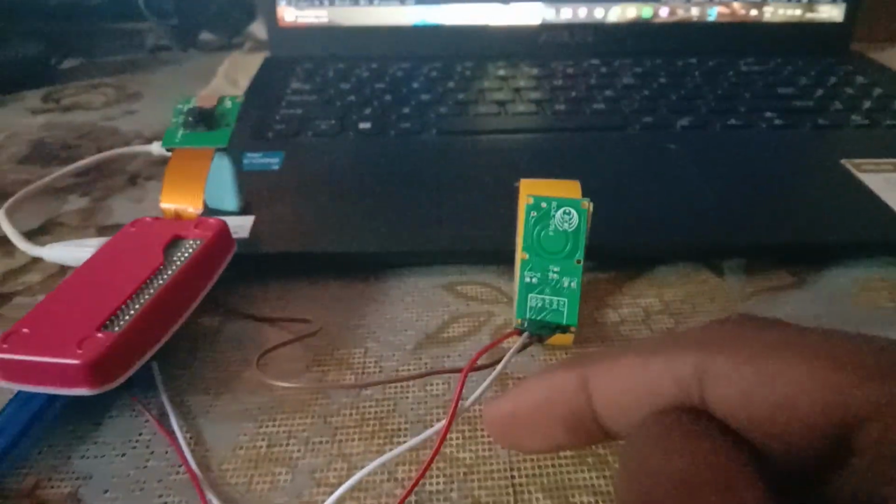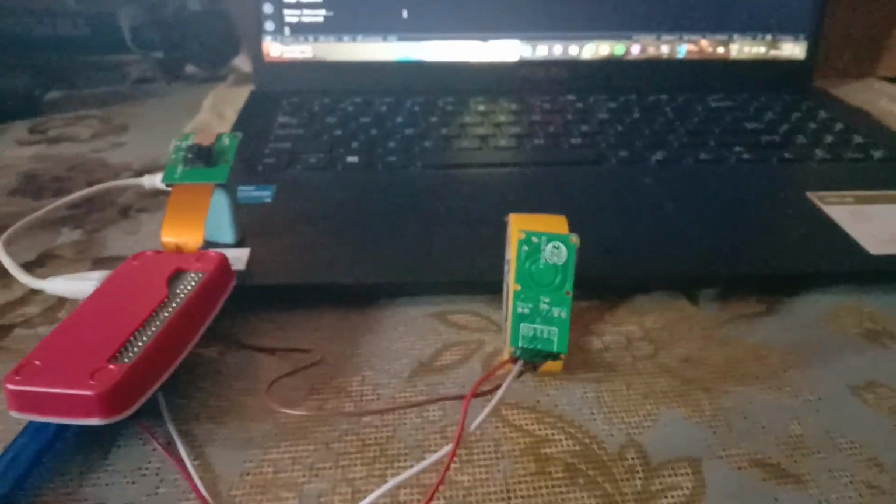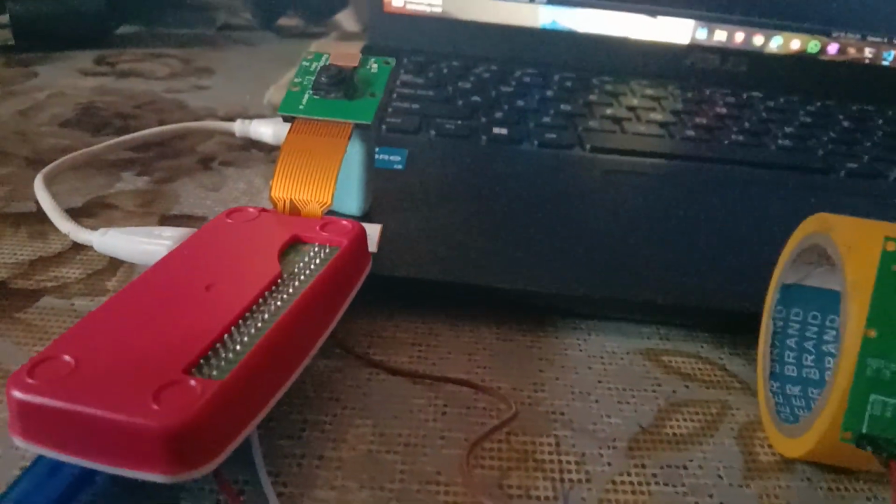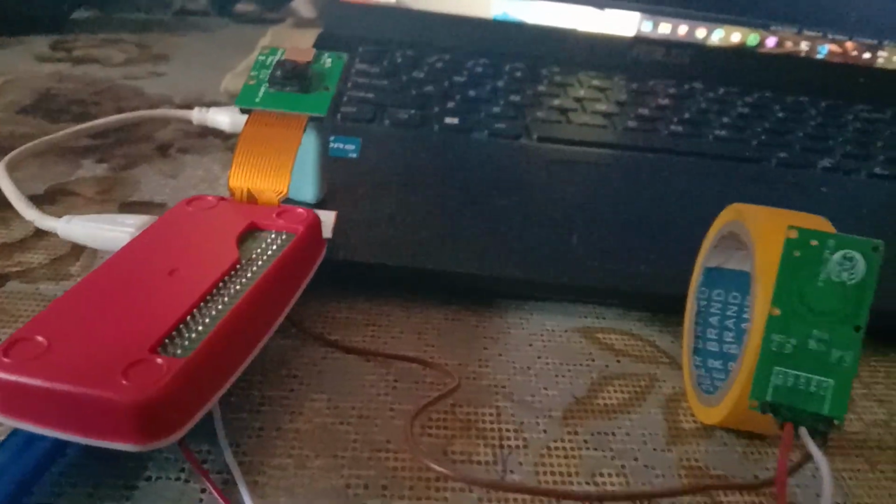Whenever movement is captured by the motion detector sensor, it sends an input through this white wire to the Raspberry Pi GPIO pin 17, which we set as an input in the code. And whenever the input pin is high, the Raspberry Pi commands the PiCamera module to take a picture of it.